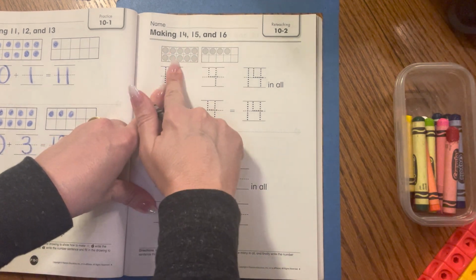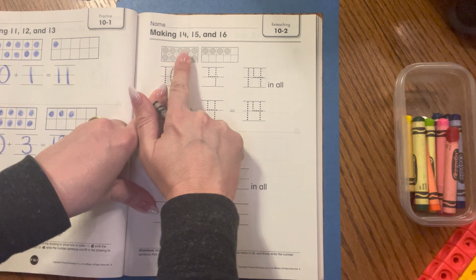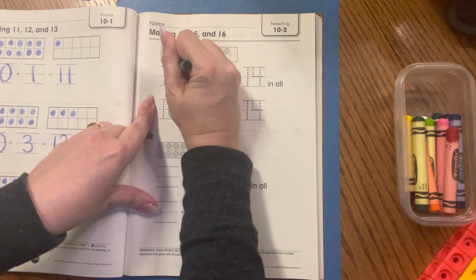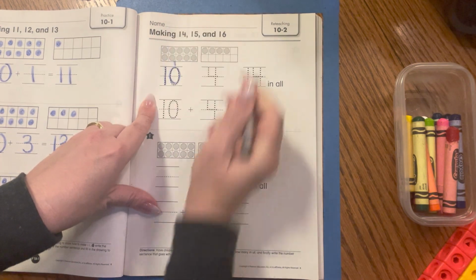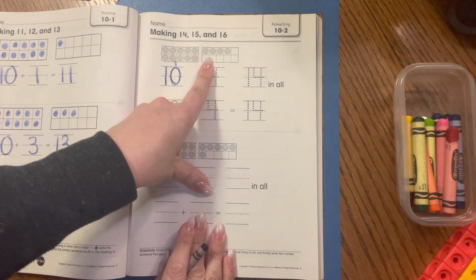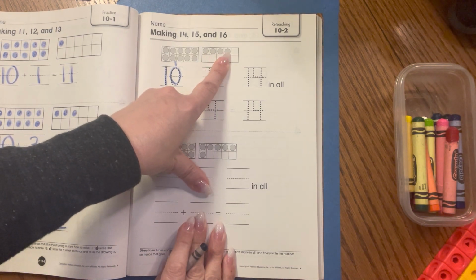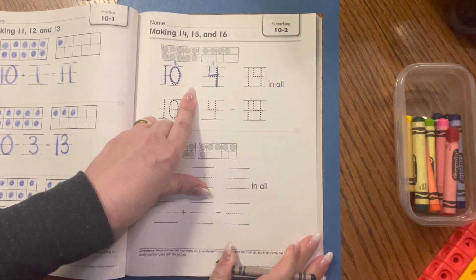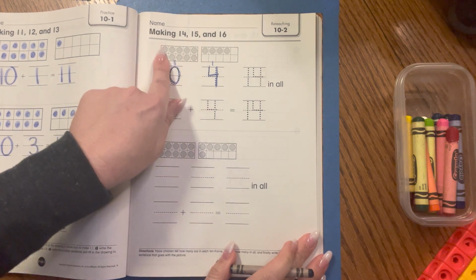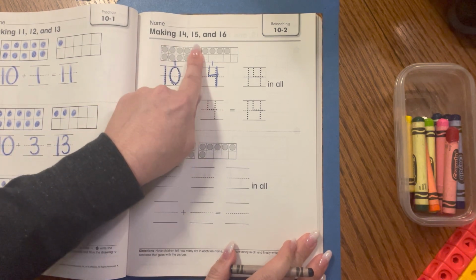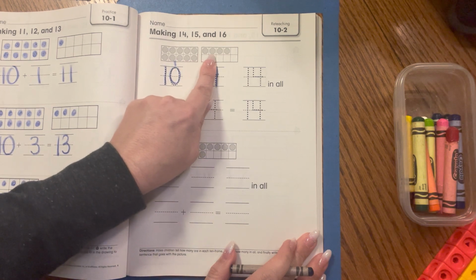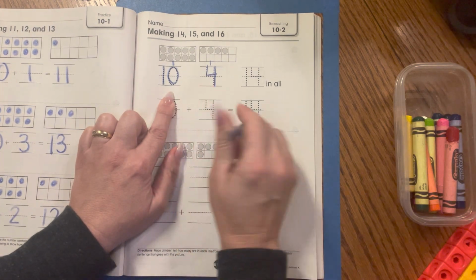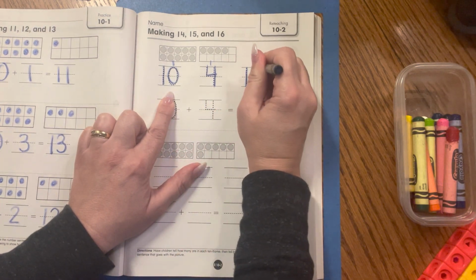Do we have to count them all over again? Or do we just know now that this is a full 10 frame, so the number is 10? We just know now. So let's trace the number 10 that belongs to this 10 frame. And now, if I have 4 in the next 10 frame, that means I have 4 in the ones place as I'm building a new number. So I know that this is 10, and now I'm going to count on: 10, 11, 12, 13, 14. So 10 and 4 is 14 in all.